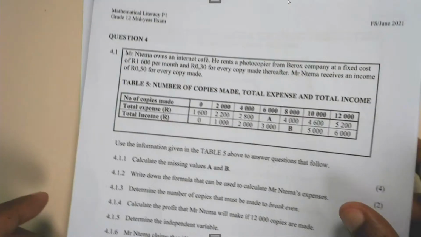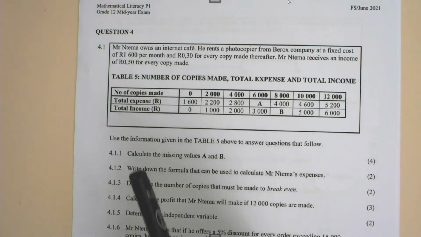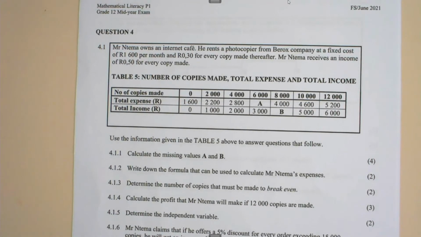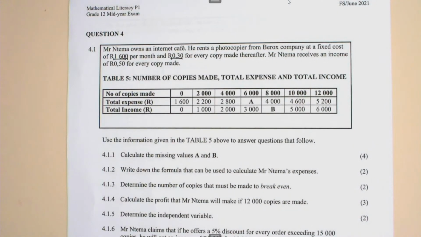This is question 4. It says Mr. Ntema owns an internet cafe. He rents a photocopier from Xerox company at a fixed cost of 1,600 per month and 30 cents for every copy made thereafter.